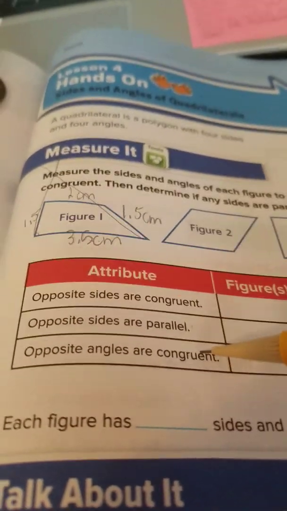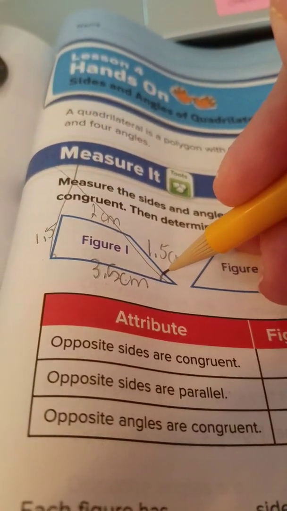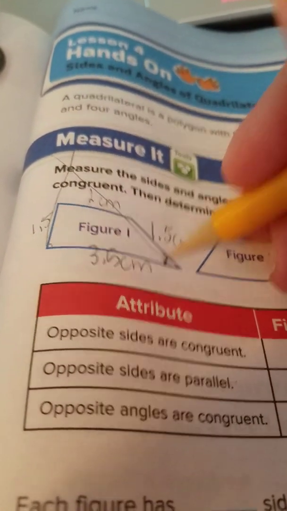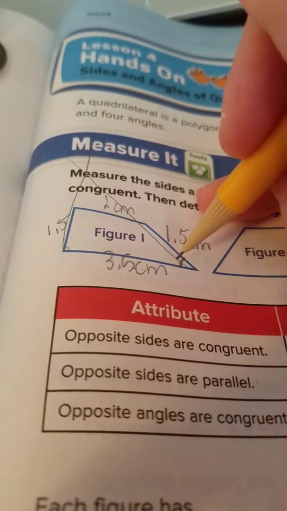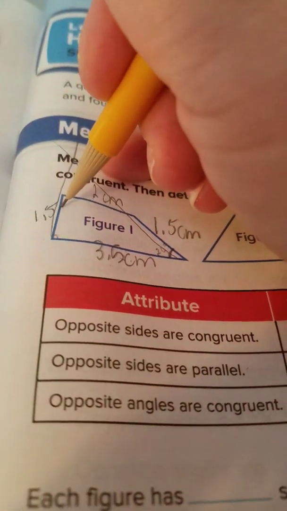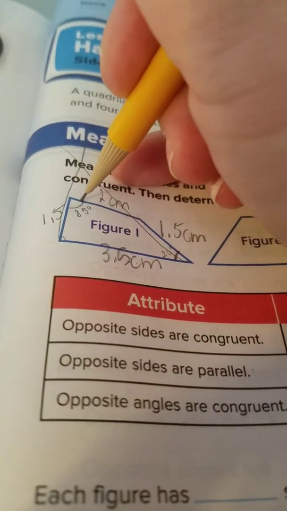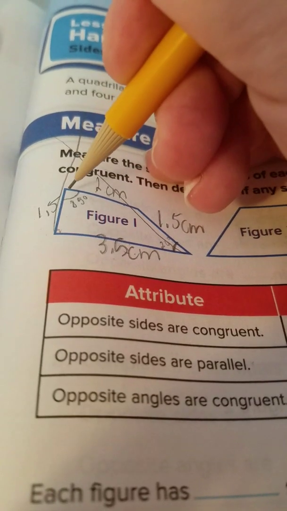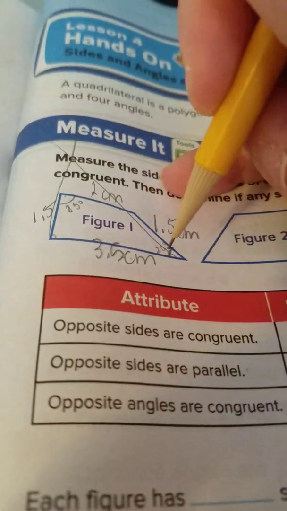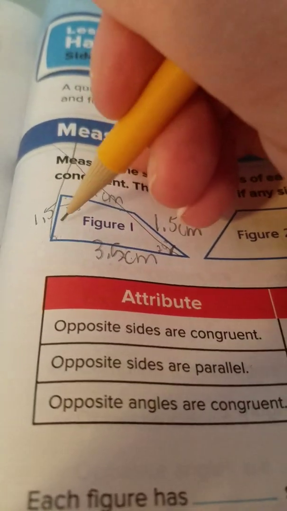Are the opposite angles congruent? Well, this one right here is a very skinny angle, probably like 20 degrees. It's a very, very small amount. Whereas this is probably more like 85 degrees. So this would be the opposite, like the top left and the bottom right. Those are not equal.